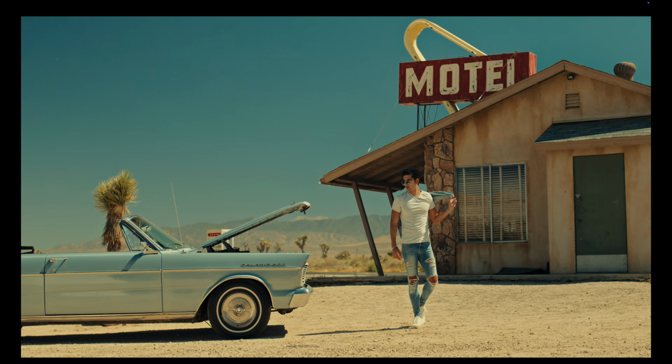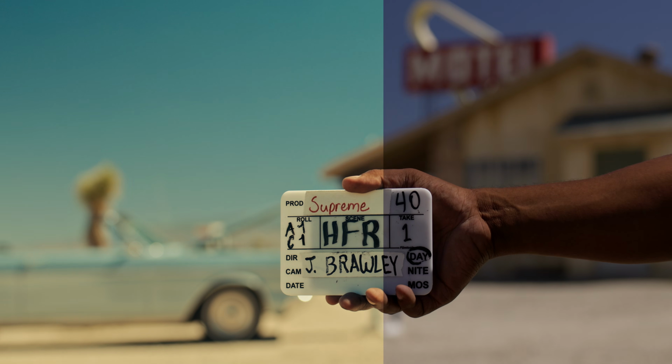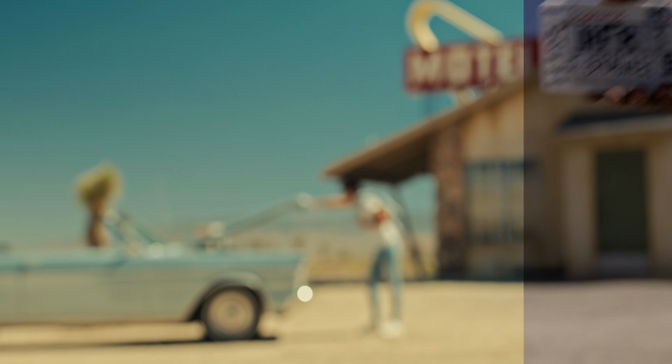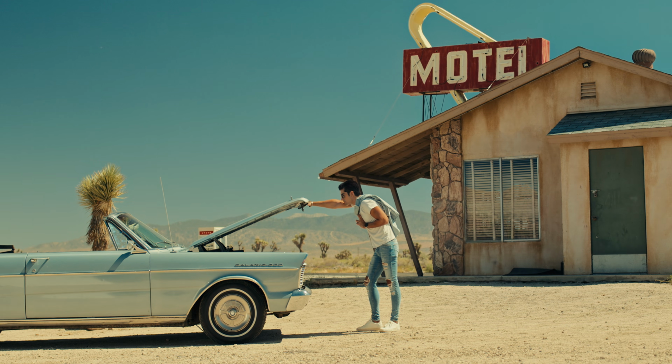Now, let's see how far we've come. What a transformation. We started with an ungraded image, and with just a handful of carefully placed adjustments, we've turned it into something much more cinematic and stylized.